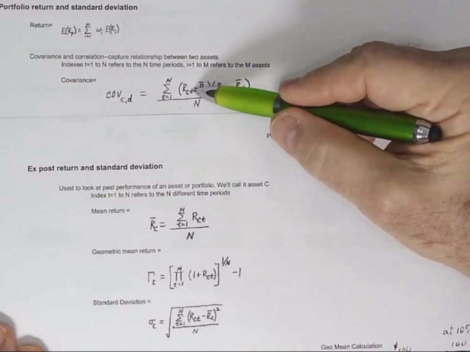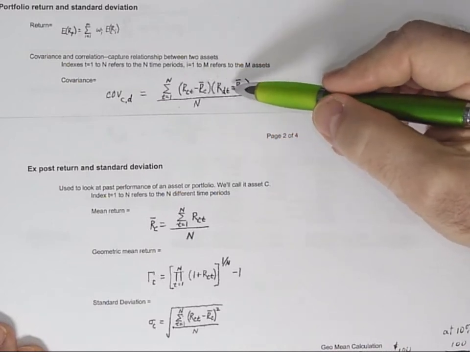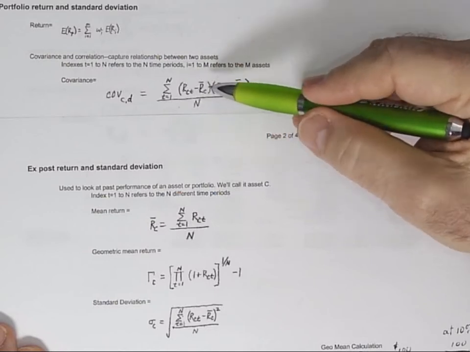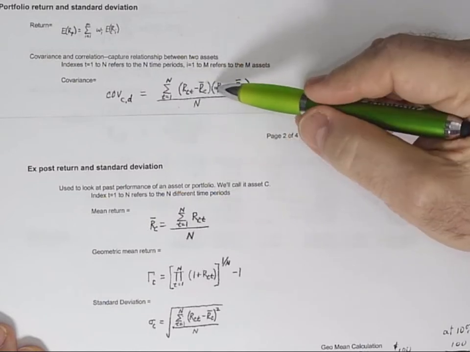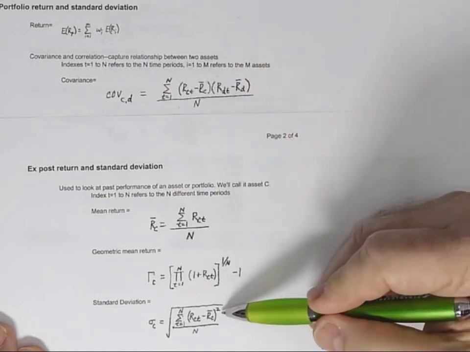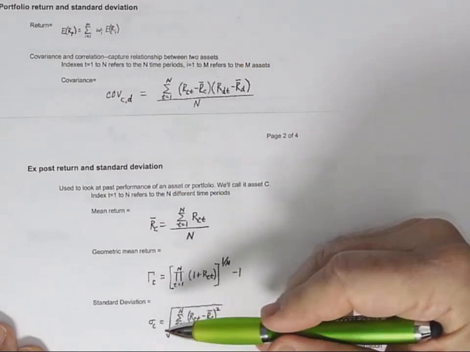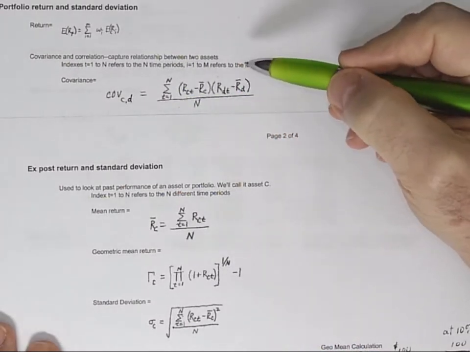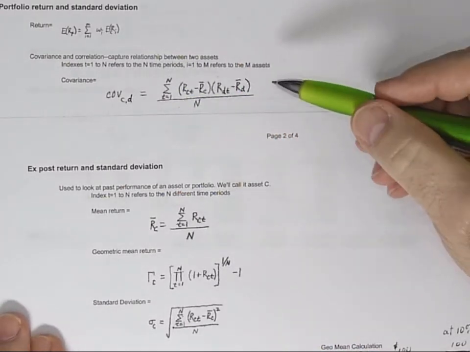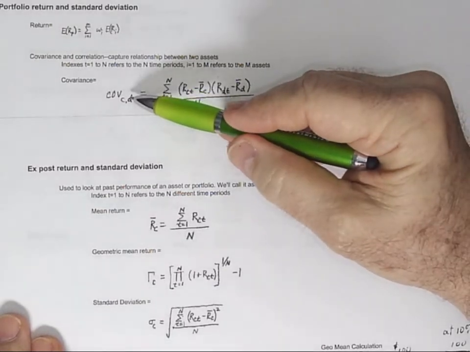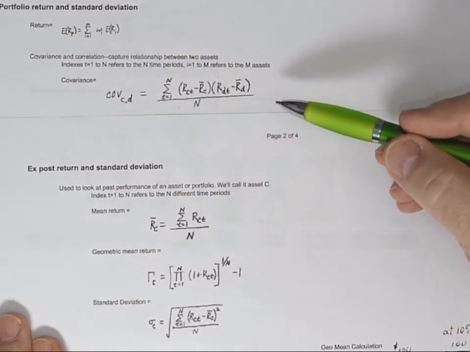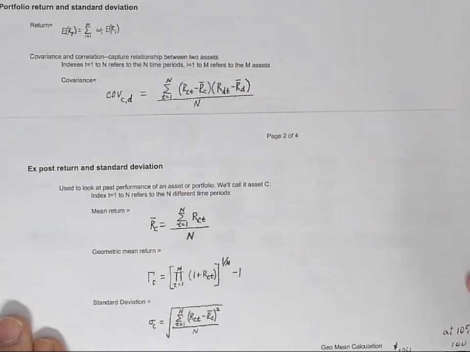If you were comparing C to itself, instead of C to D, then for every period, whatever the difference is for C, that would be the difference for C. And so you are squaring that difference, and that's exactly what's happening here. It's just with standard deviation, we're taking the square root, and we don't take the square root here. But what this means, and I ask you to remember this, is that the covariance of any series with itself is equal to its variance. The covariance of any series with itself is going to be equal to the variance of that series.